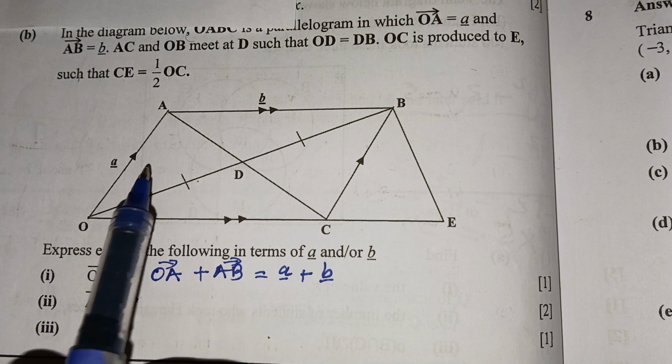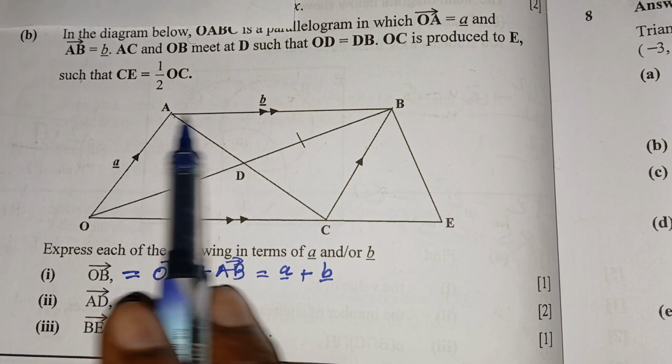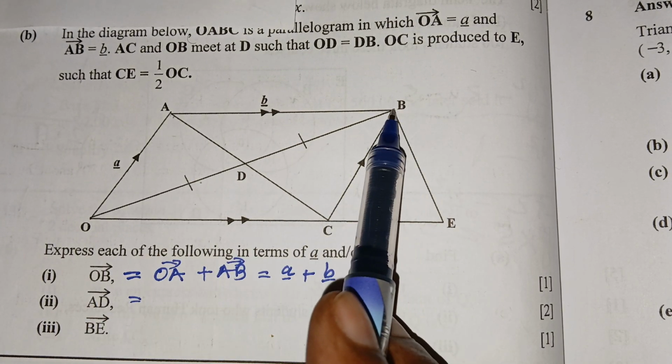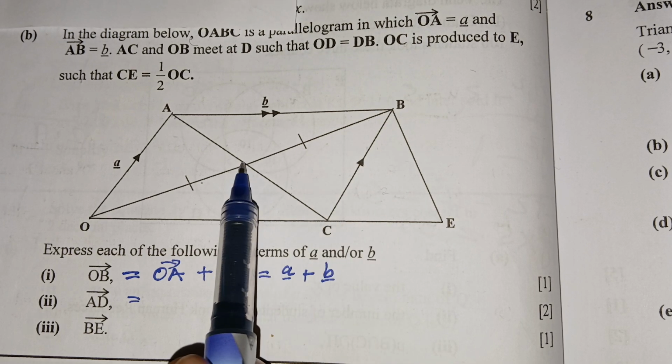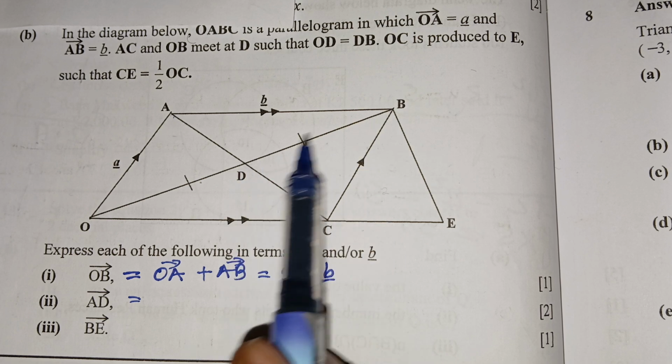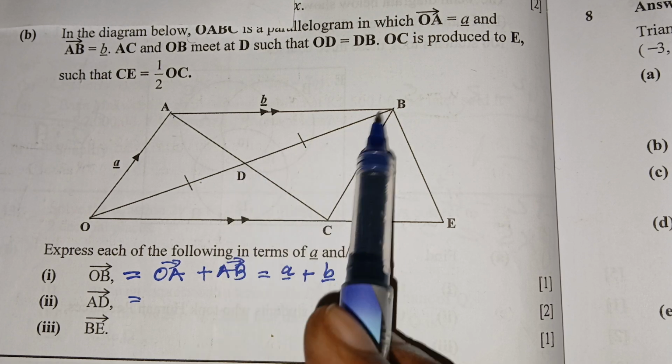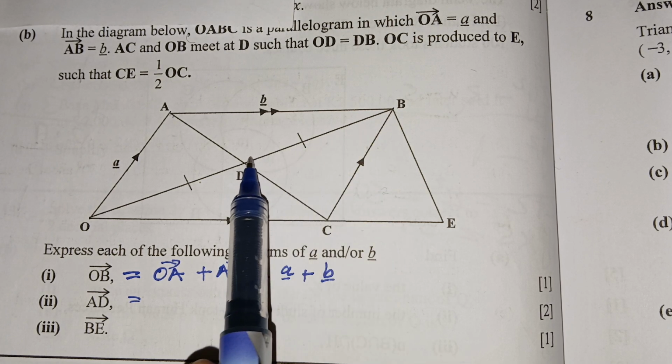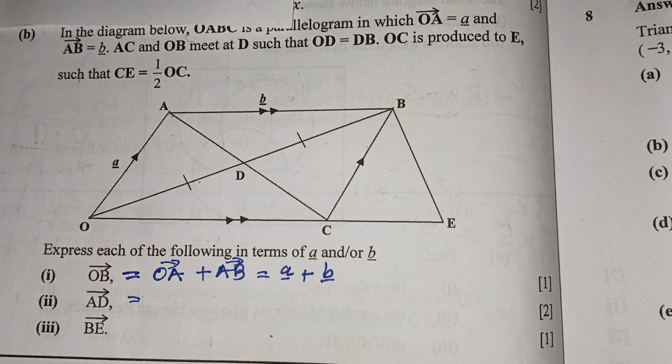So in the case of this question, if you went through this way and then you came from B to D, you still get the same answer, but the challenge here, you may need to put a negative here, and if you forget that, that may spoil your work.